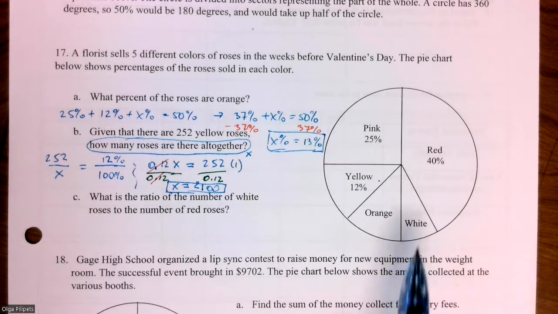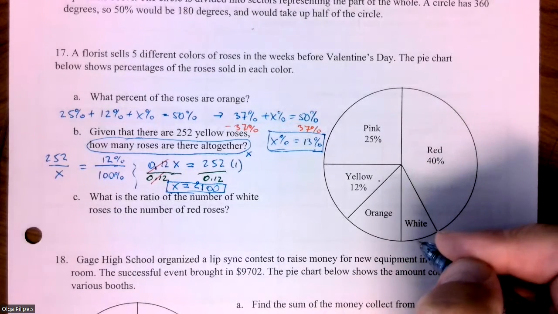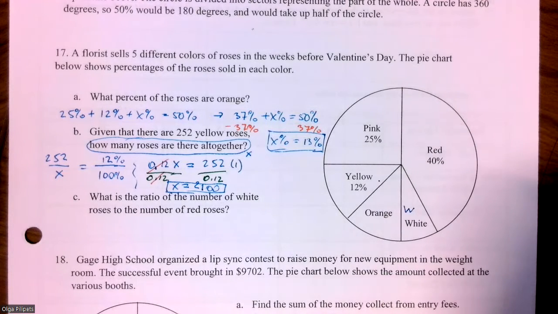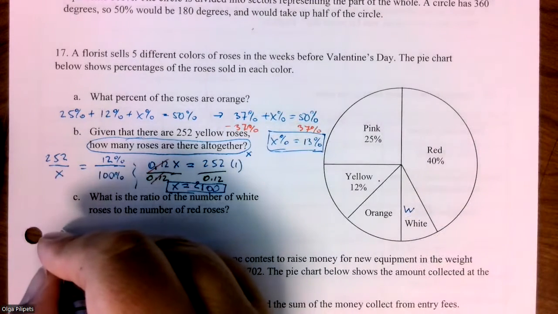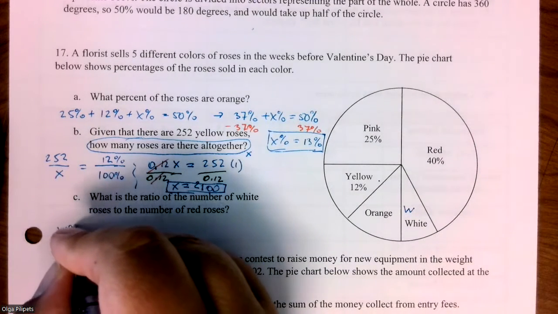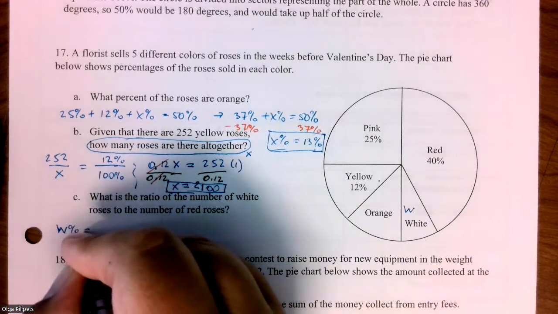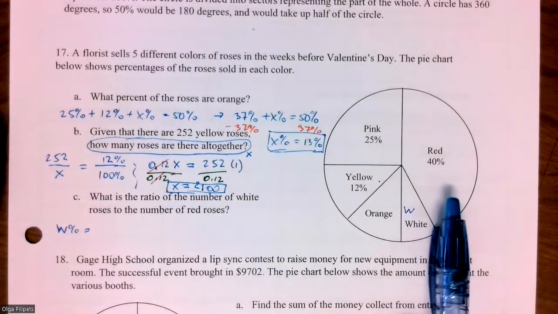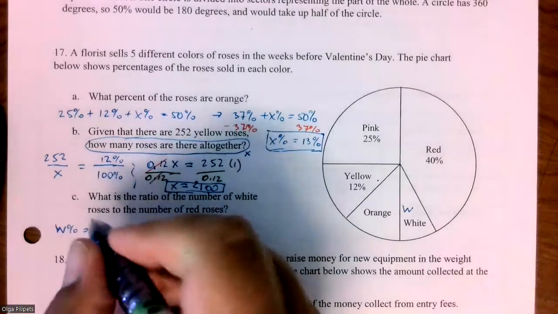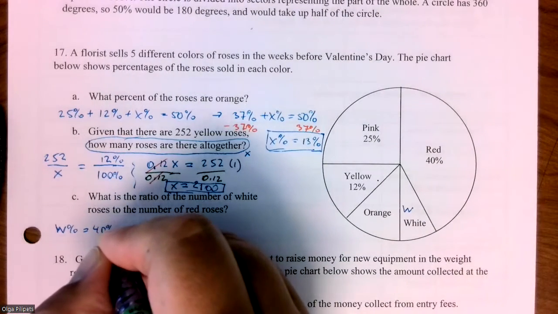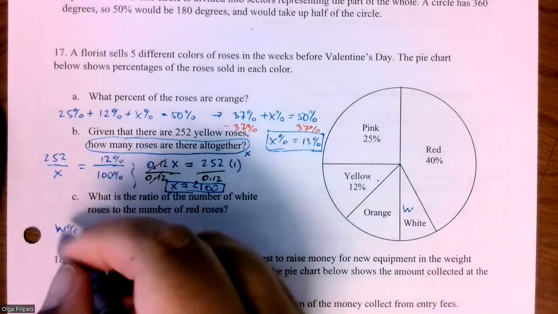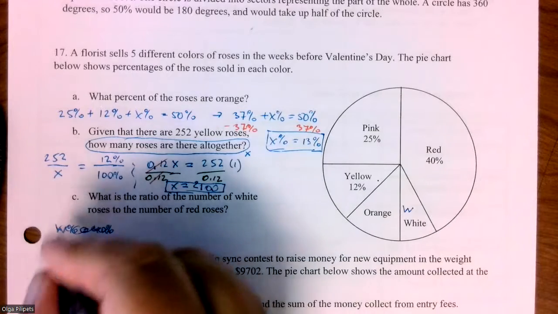So the percentage of white roses, let's make it the variable W. Let's say white roses in percent equals, we know that the whole thing is 50%. 40 of them is red. So 50 minus 40, but okay, let me go back.